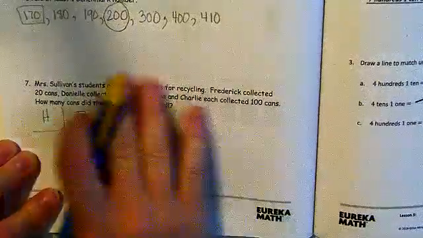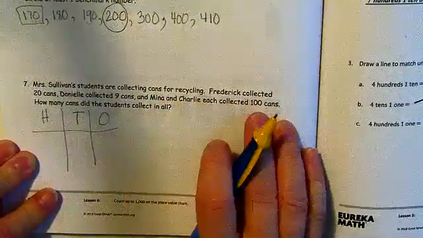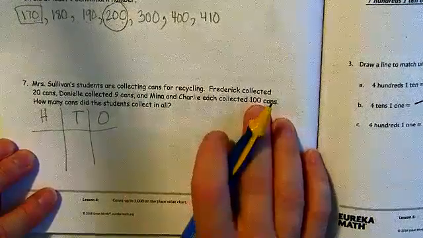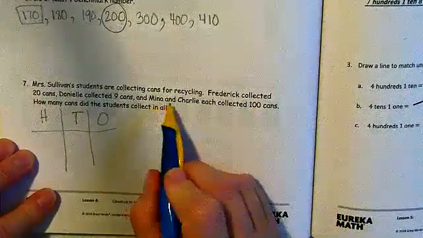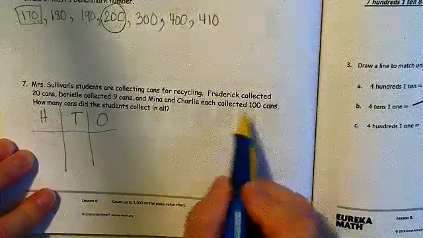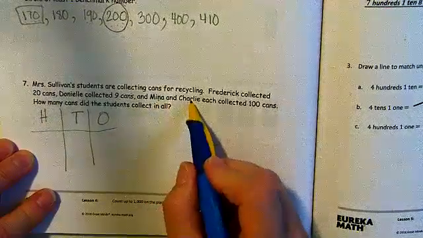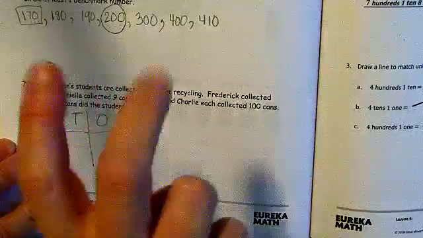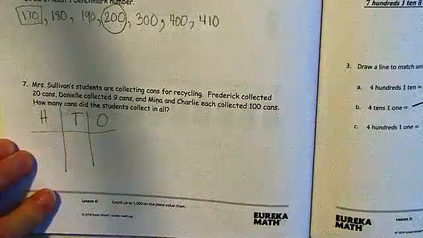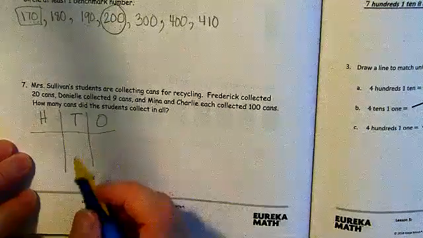So here's our chart. Where are the hundreds? Do you see any hundreds? We have 100 here. Now don't get fooled. We don't have 100 because Nina and Charlie each collected 100 cans. So that's 100 for Nina and 100 for Charlie. So we have 100 and another 100. How many hundreds do we have? We have 200. Okay, we have 200.